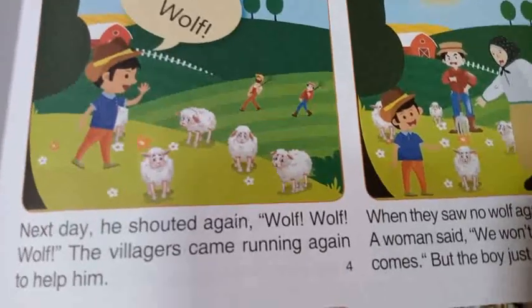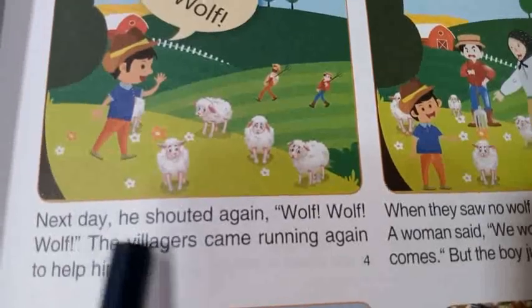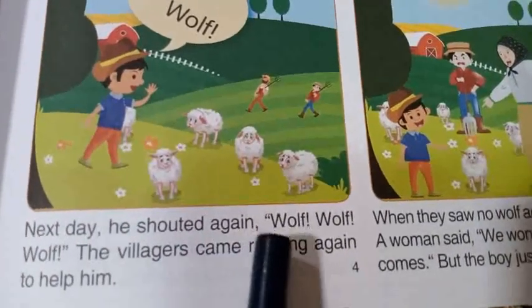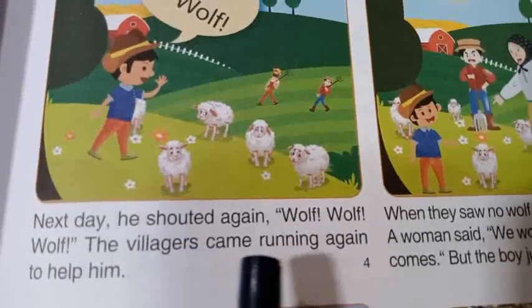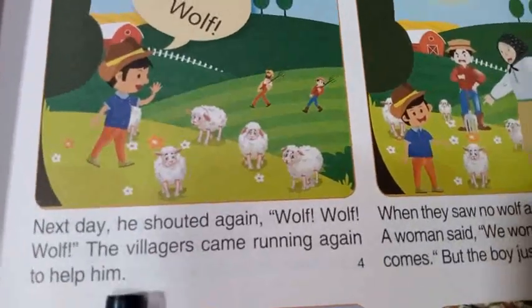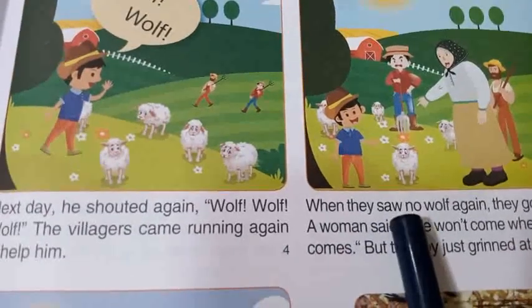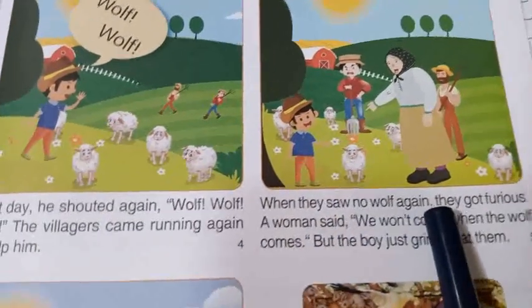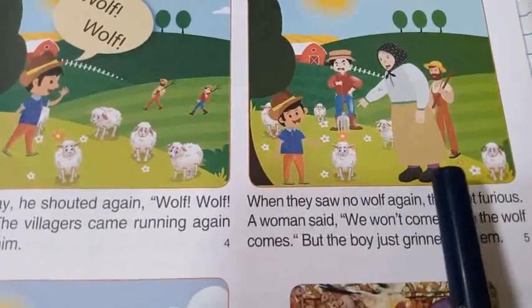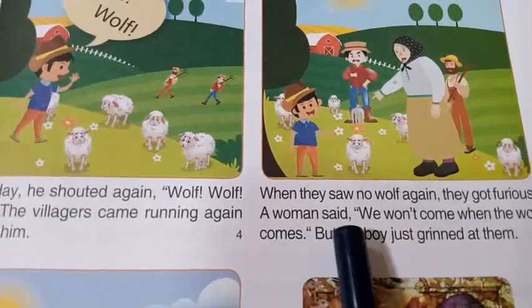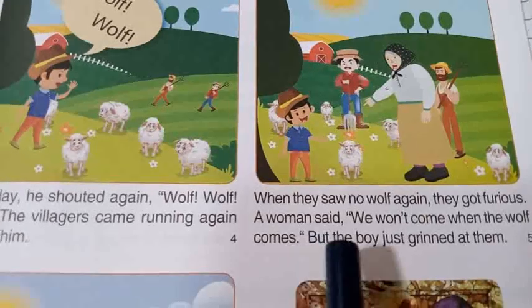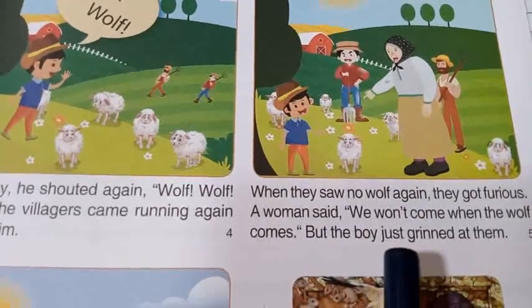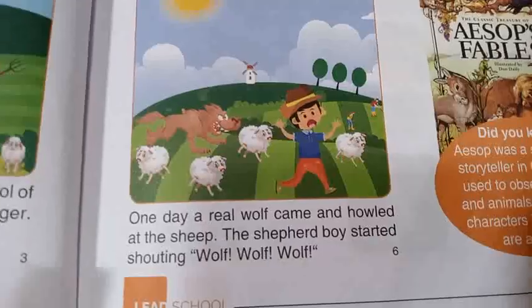See the next page. The next day he shouted again, "Wolf, wolf, wolf." The villagers came running again to help him. When they saw no wolf again, they got furious. A woman said, "We won't come when the wolf comes." But the boy just grinned at them.